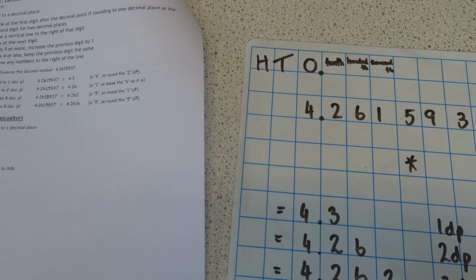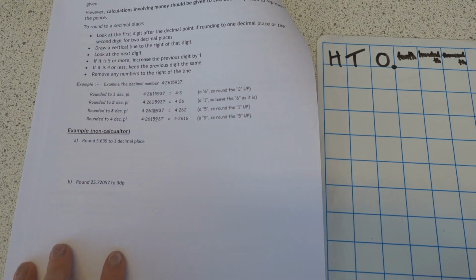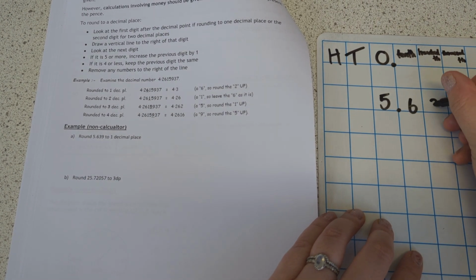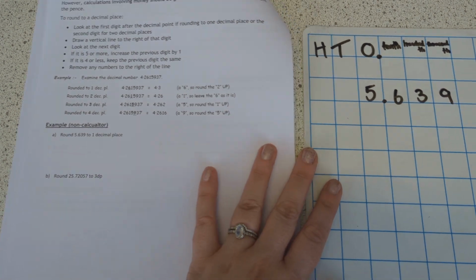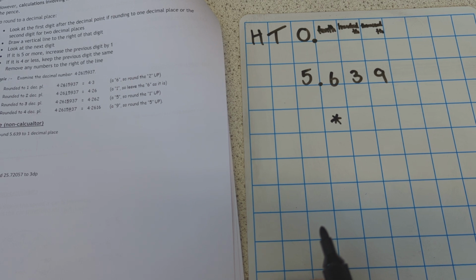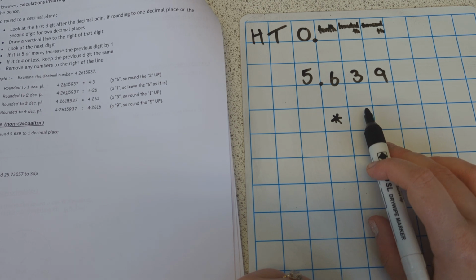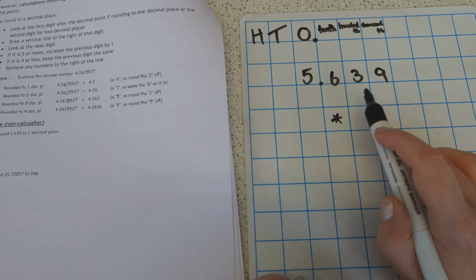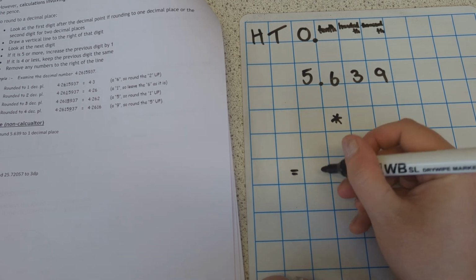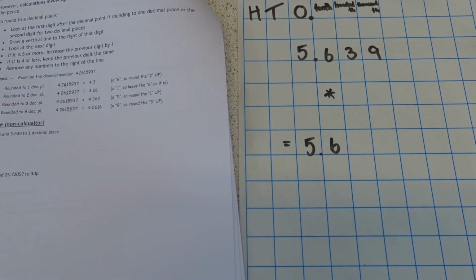Right, now let's have a little look at some of the worked examples that we have. So we're rounding 5.639 to 1 decimal place. For 1 decimal place, we're looking at our first decimal column, which is this one. We're then looking at the hundredths column, because that is 1 place value to the right. If this number is 0, 1, 2, 3, or 4, then it does not affect this. So 5.639 to 1 decimal place is just 5.6.